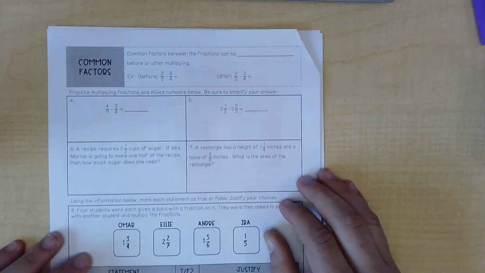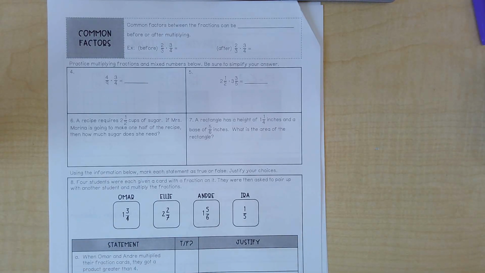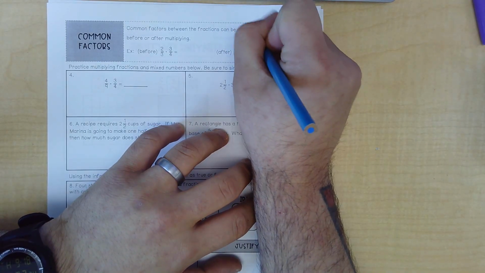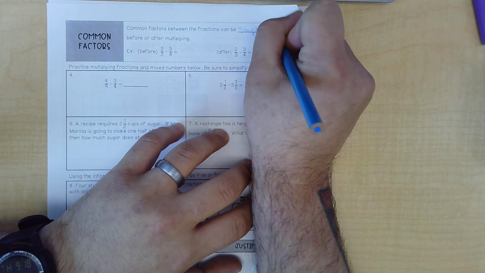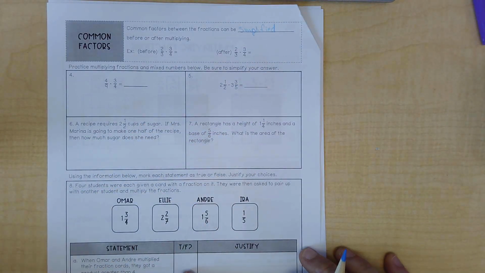Okay, here we're going to talk about what's called common factors. Now this is very important because this is actually a step we can use to help make simplifying fractions even easier. Okay, so let's get to it. Common factors between the fractions can be simplified. I'll write that right here, simplified. Okay? And we're going to talk about what that looks like.